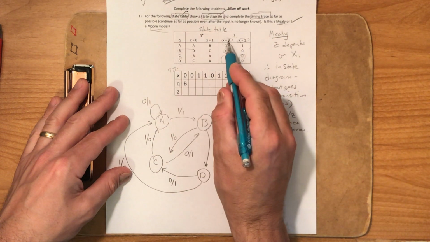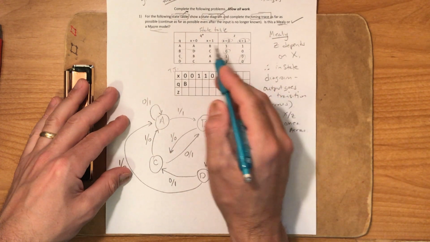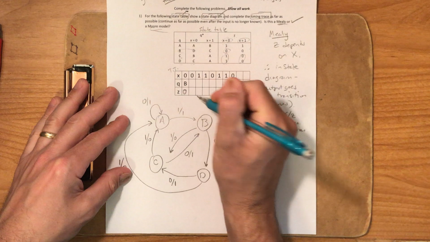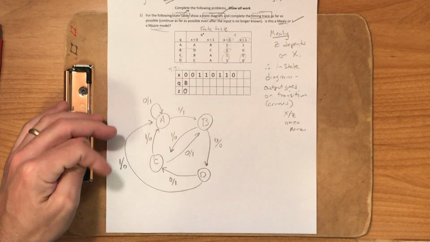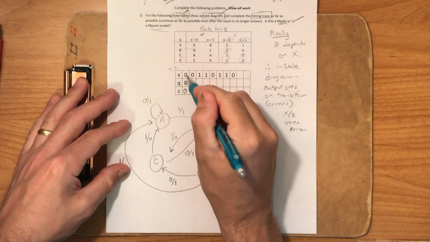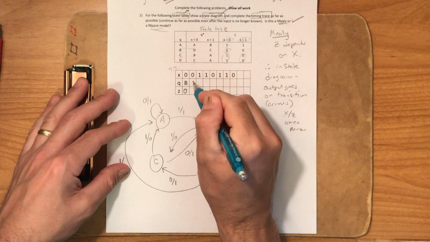B, input is 0, means the output is 0 right here. So remember, both of these, the 0 and the B, determine what goes here.